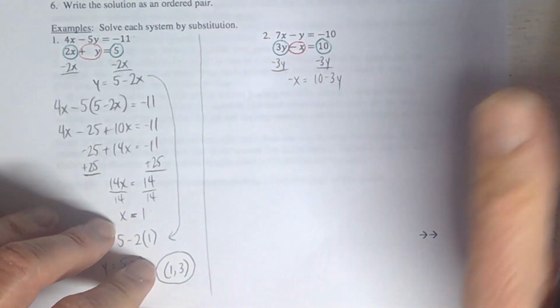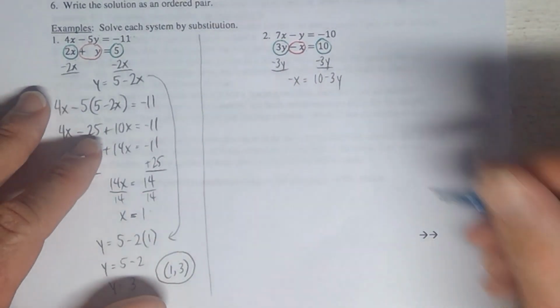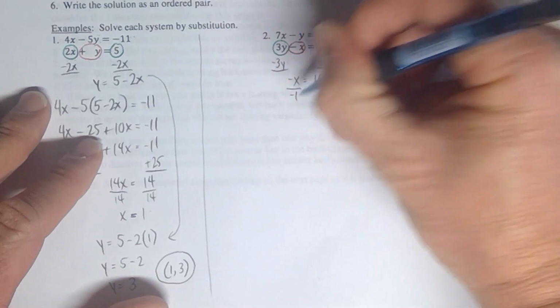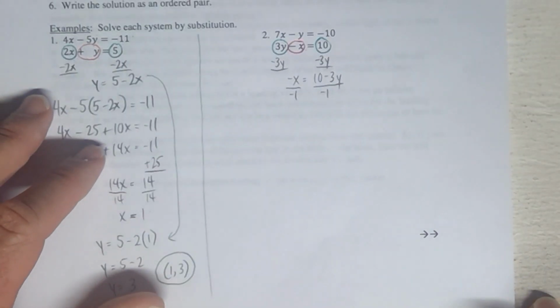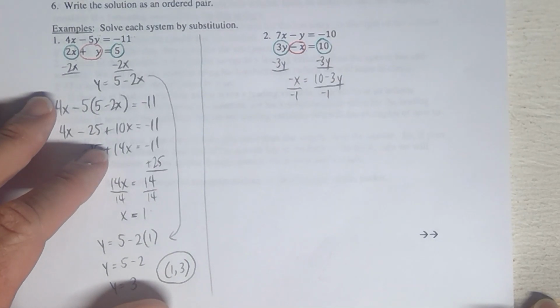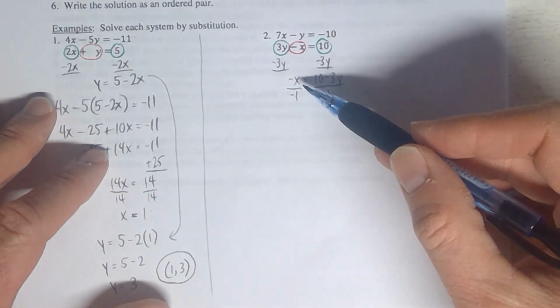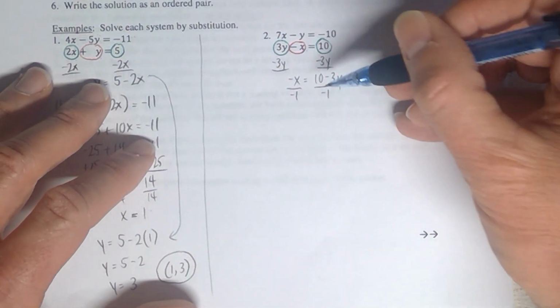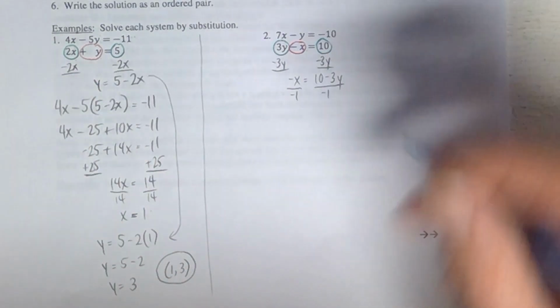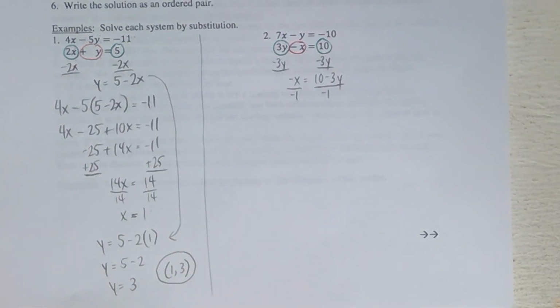Okay, remember when you have negative x, that's not by itself. When you have negative x, you got to divide by negative 1. We've seen that before. Okay, in order to get x completely by itself, it's got to be positive 1 times x. This is negative 1 times x, so you still got to divide out. How do you divide two terms by just a single term there?